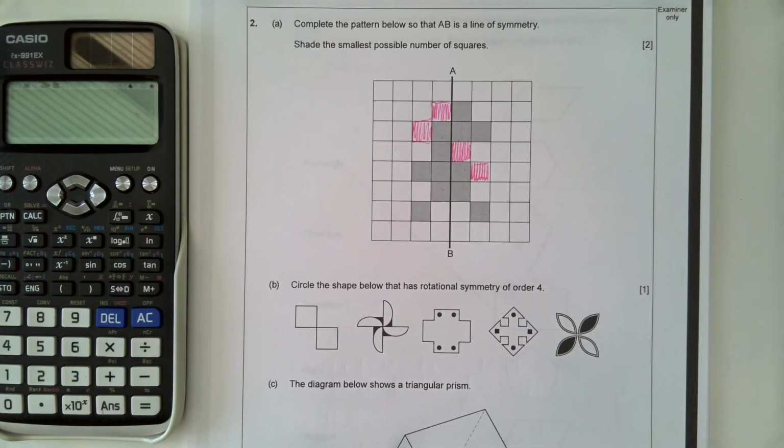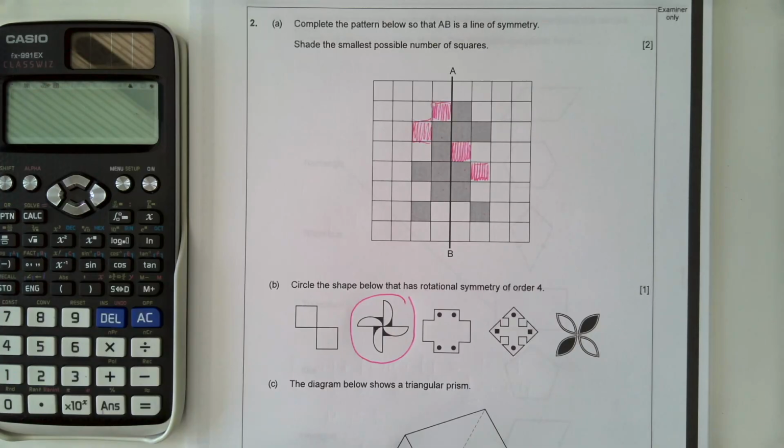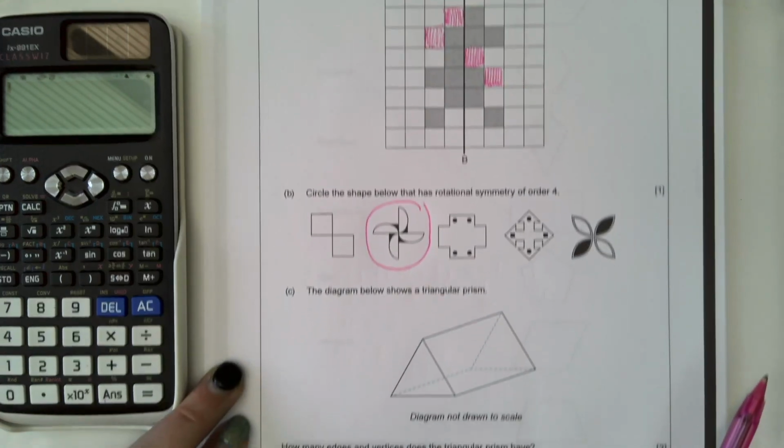Part B. Circle the shape below that has rotational symmetry of order 4. Okay, so rotational symmetry of order 4 means it fits into itself 4 times exactly. So this is going to be the shape that has order of rotational symmetry 4, because each of these semicircles with this smaller shaded part match in these 4 places. The others, they have differences, so they wouldn't have an order of symmetry of 4 when we rotate it.